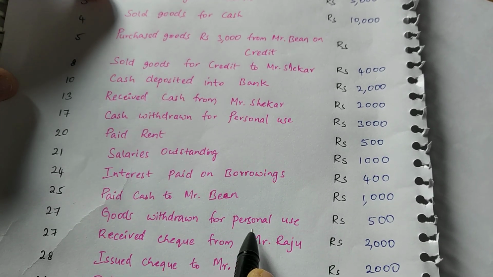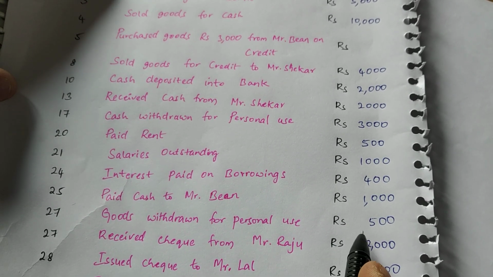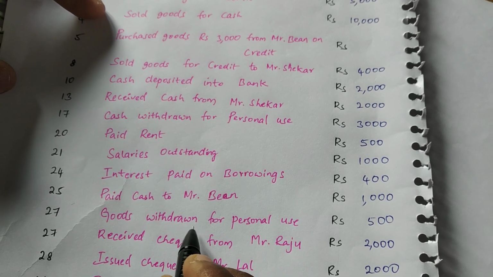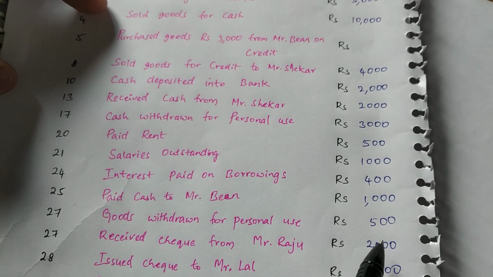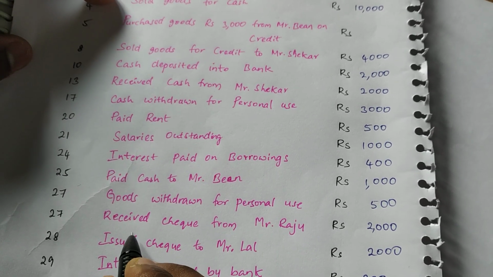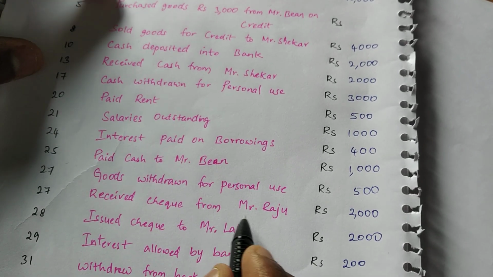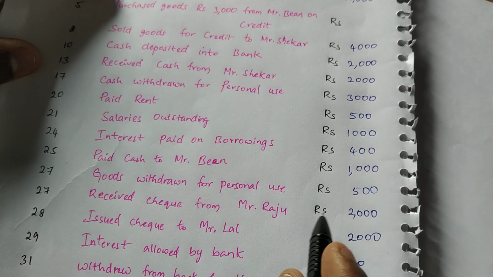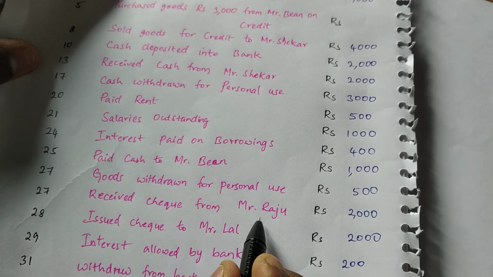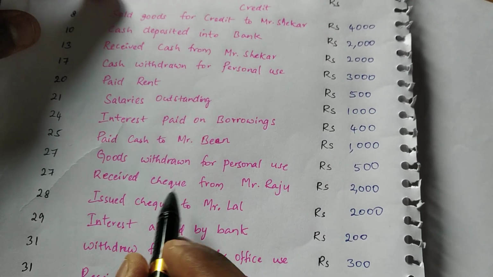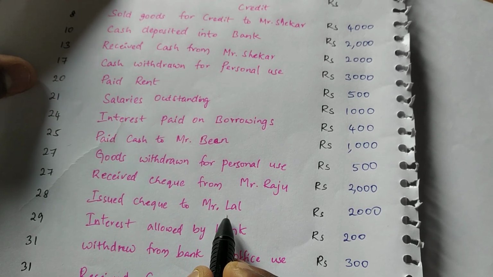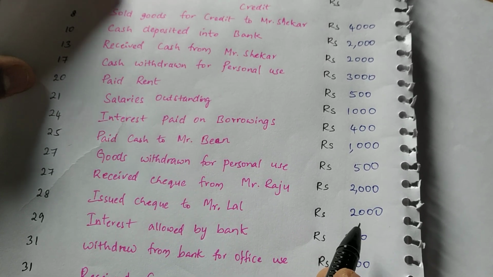Goods withdrawn for personal use, rupees 500. Received check from Mr. Raju, rupees 2,000. Issued check to Mr. Lal, rupees 2,000.